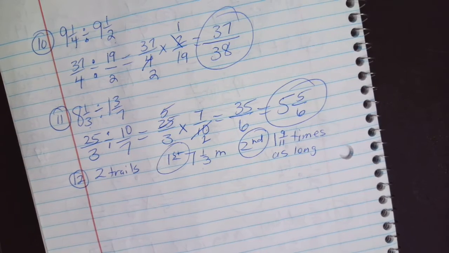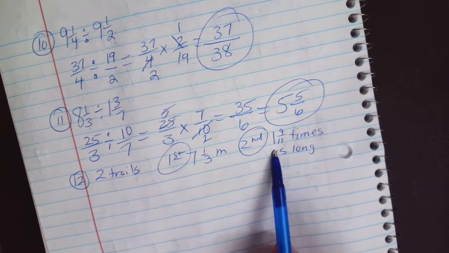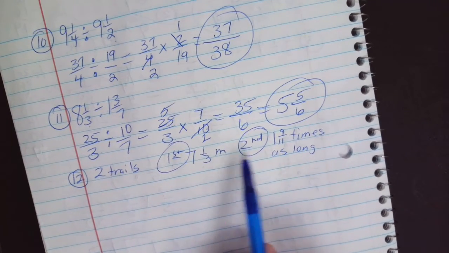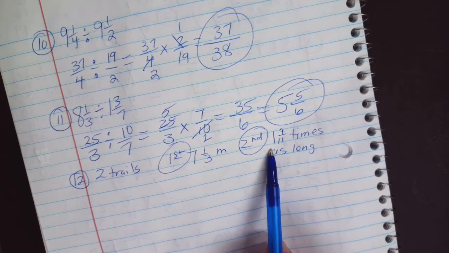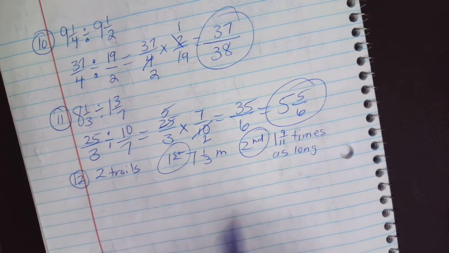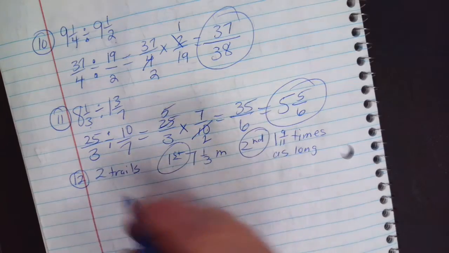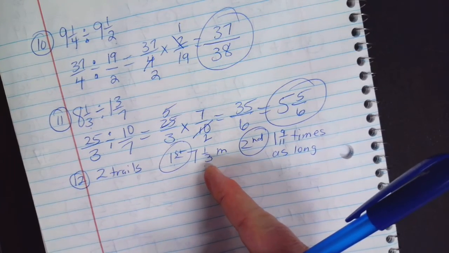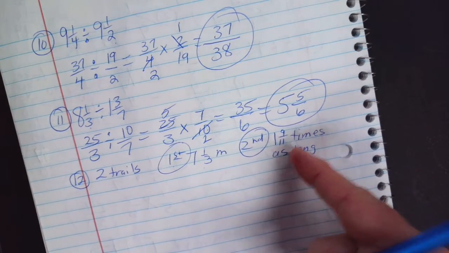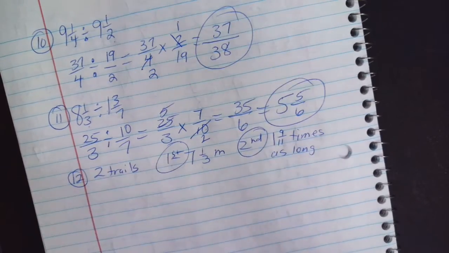Now, the question for your problem is, how many miles did Jamal hike? That's with the first trail and the second trail. So after we find out what the second trail is, that's when we're going to add the first trail and the second trail together to get the total miles that he hiked. So the first trail we know is 7 1/3. The second trail is 1 9/11 times as long.